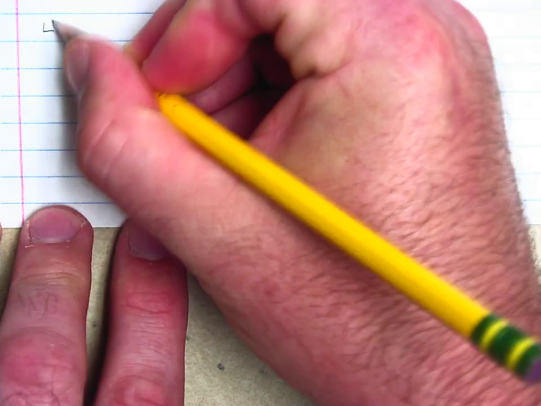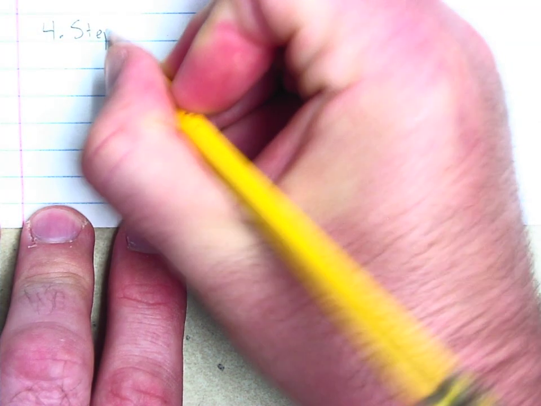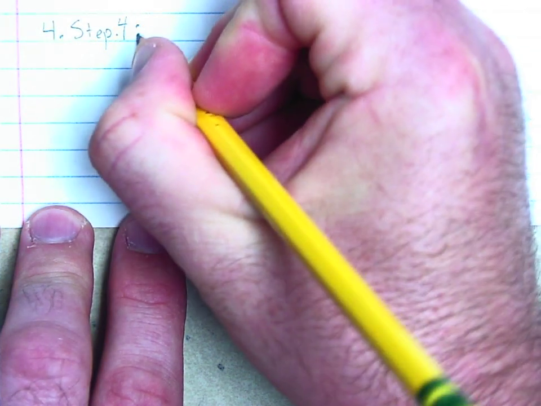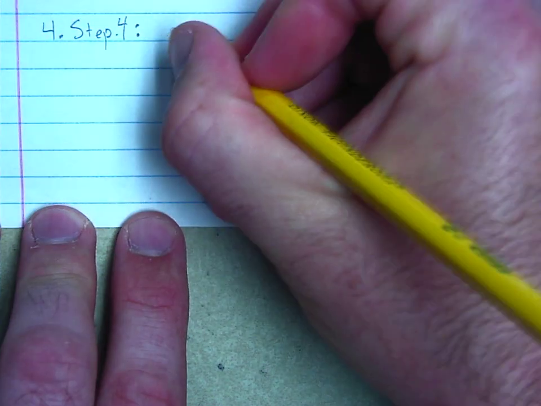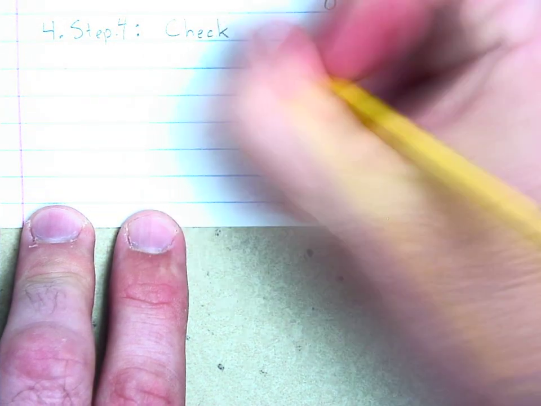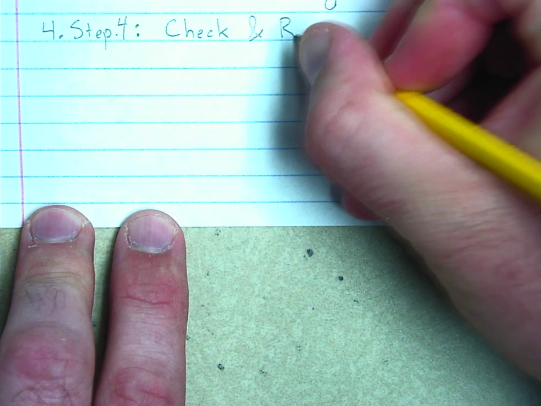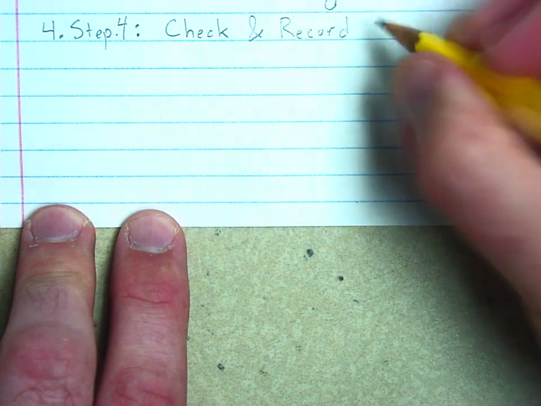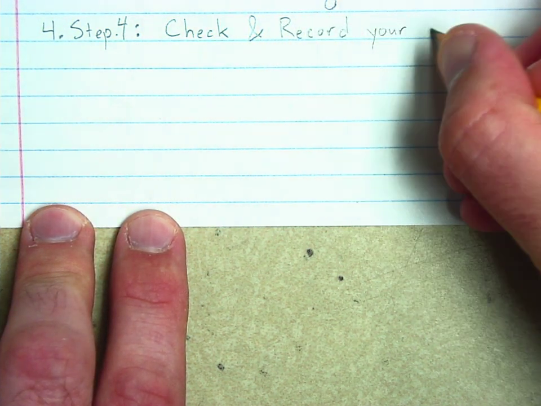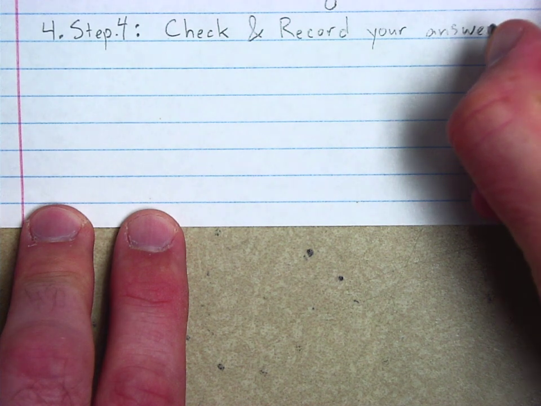Step 4. Okay. Step 4, check and record your answer. Check and record your answer.